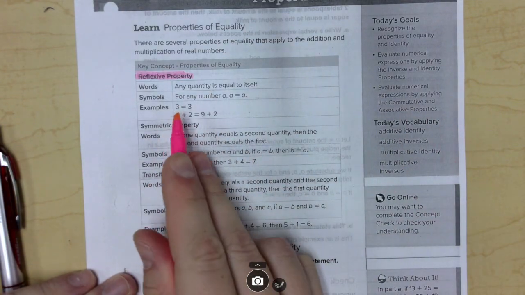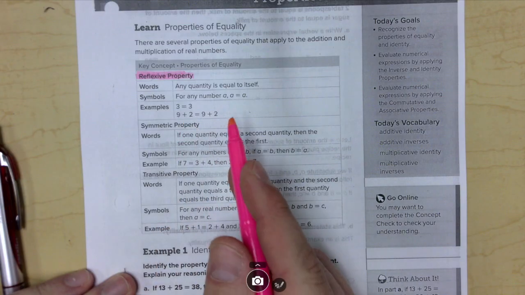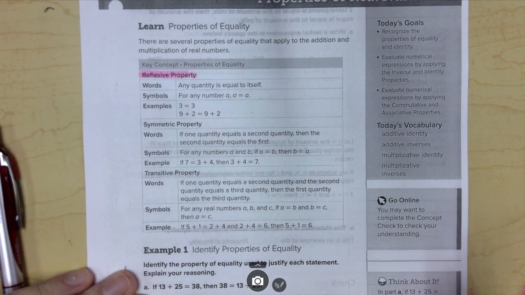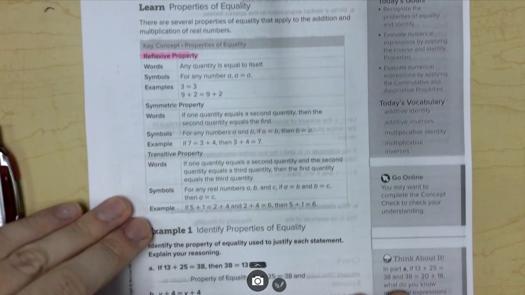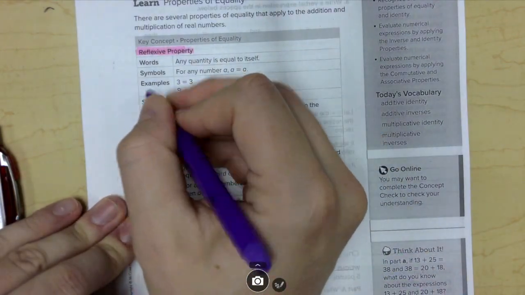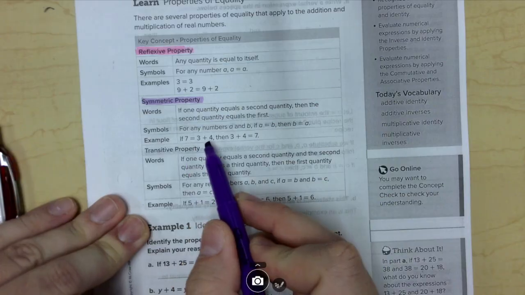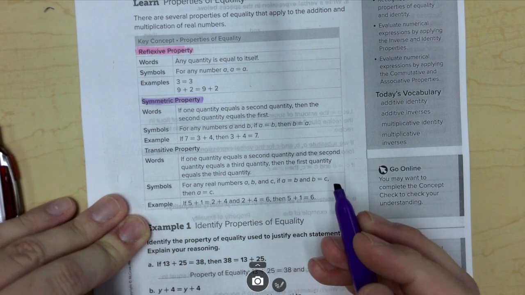How this is used: if we know that 3 is equal to 3, 9 plus 2 is equal to 3, so we can say 9 plus 2 is equal to 3. The reflexive property. It is what it is. After the reflexive property, we get the symmetric property. Symmetric property for any numbers A and B: if A is equal to B, then B is equal to A.